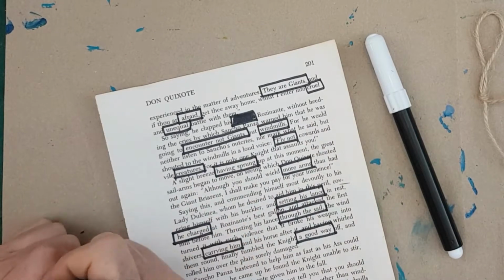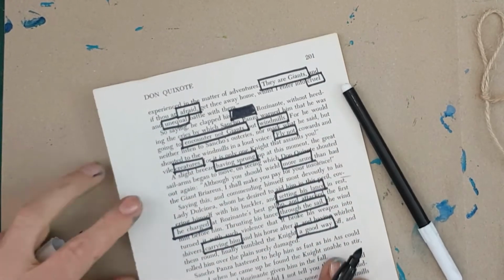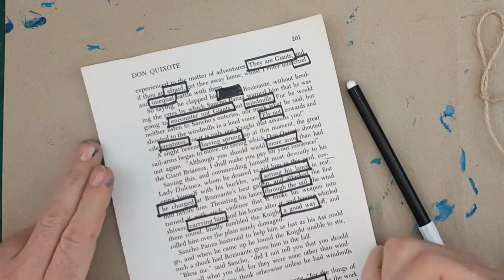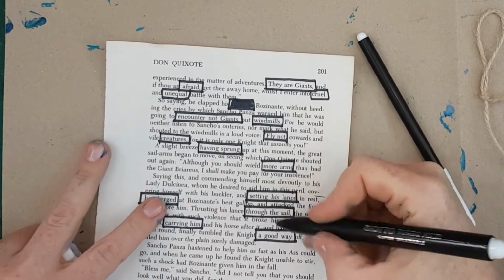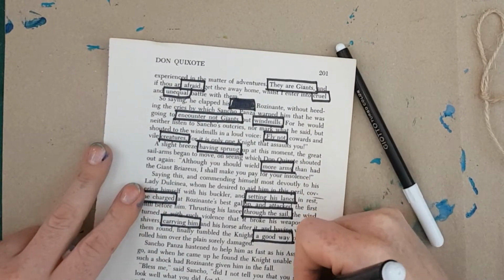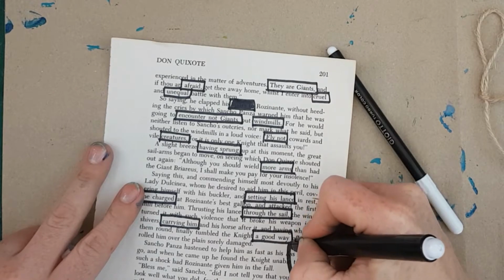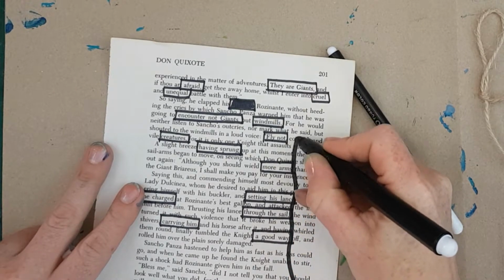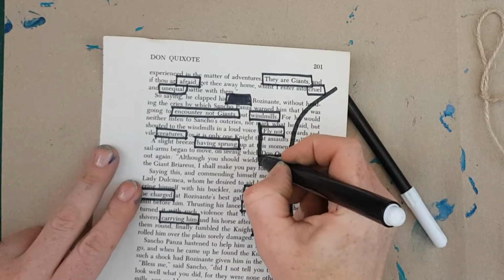And then what you do is you start to black out the parts that you don't want. You can either black out the whole page, or as I was saying, you start to create different shapes within it. So I would maybe create a pattern here.